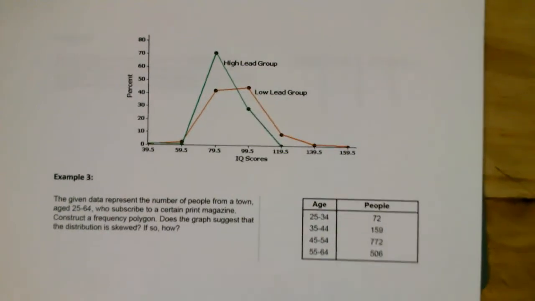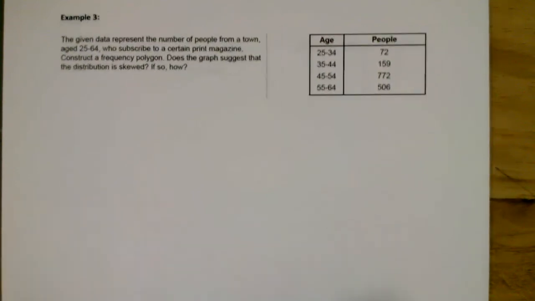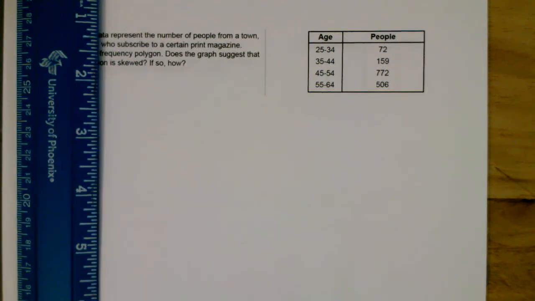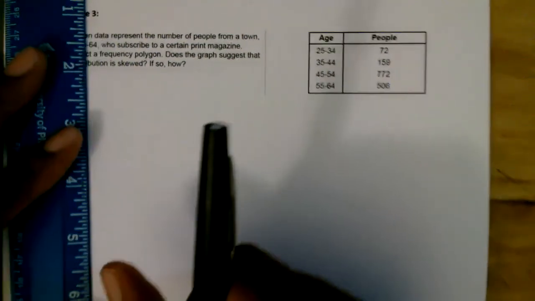Okay. All right, next let's look at example 3. Here the given data represents the number of people from a town aged 25 to 64 who subscribe to a certain print magazine. Construct a frequency polygon, and does the graph suggest the distribution is skewed? And if so, how? Okay, so now let's draw this frequency polygon.